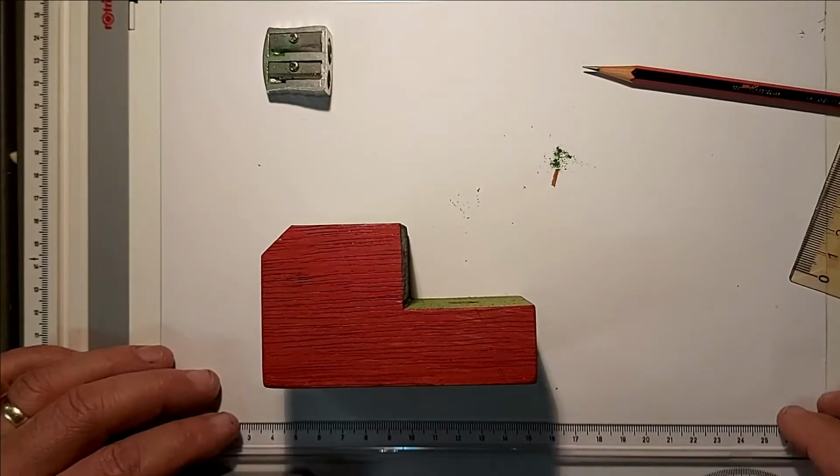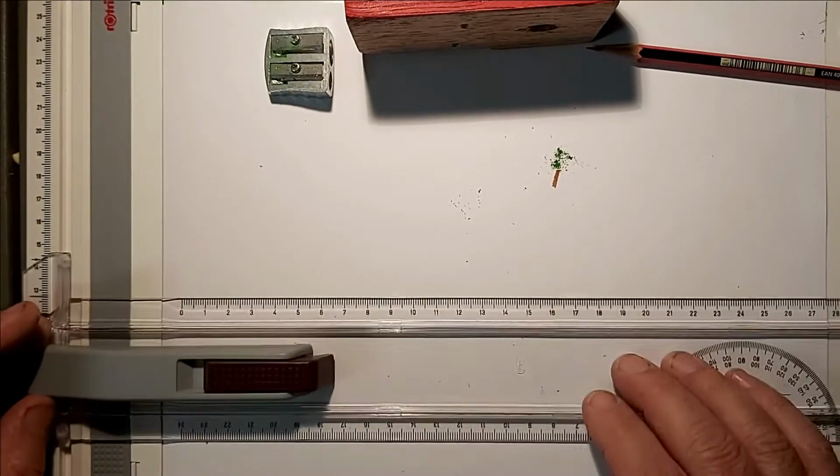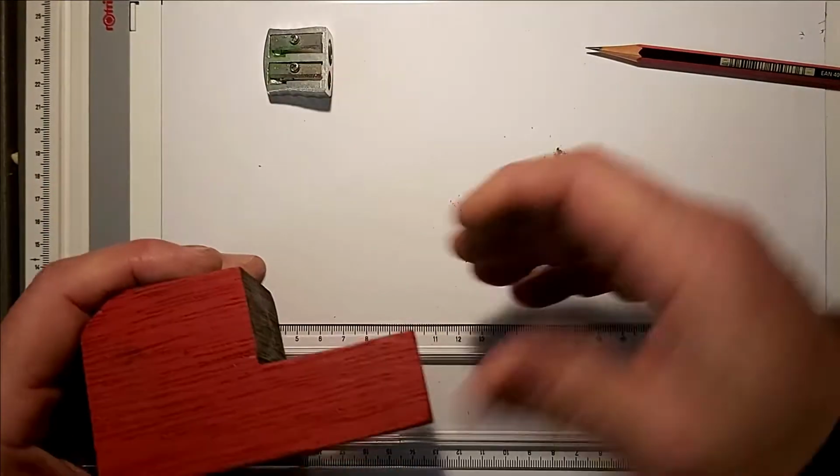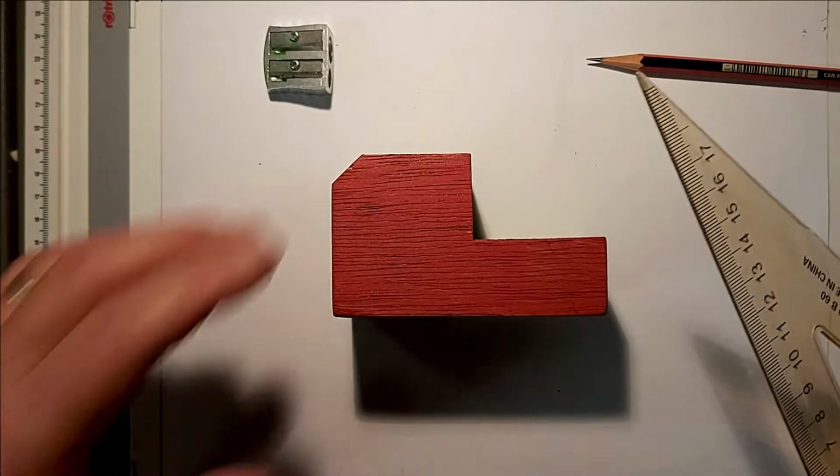The next thing I've got is a straight surface, which in this case is part of a drawing board. So this provides me with parallel lines that go up and down. And I can do without this. So there's another way of generating parallel lines, just for your sake.